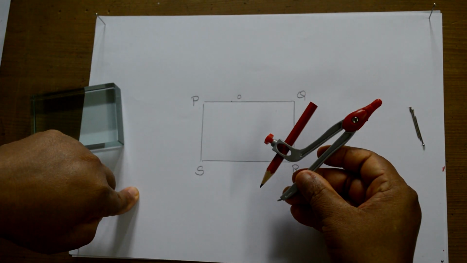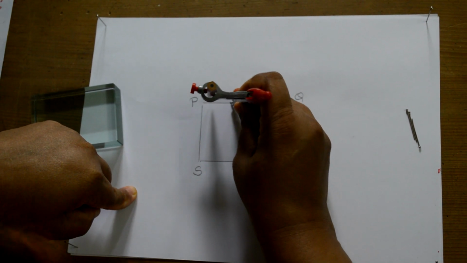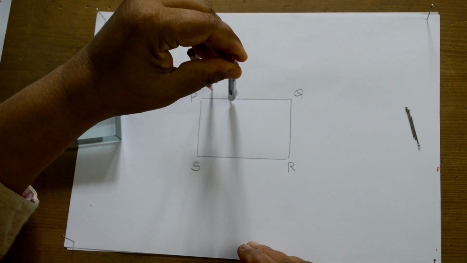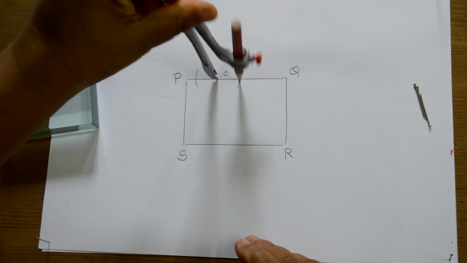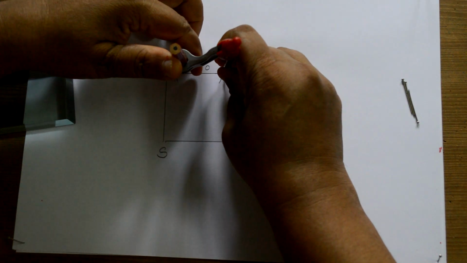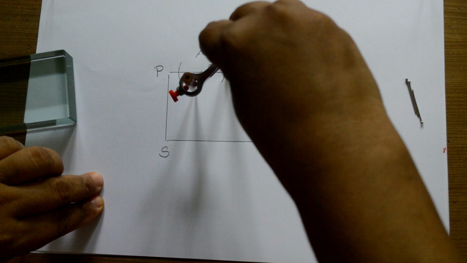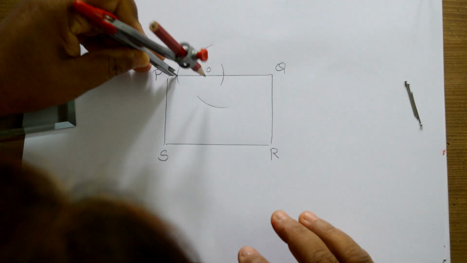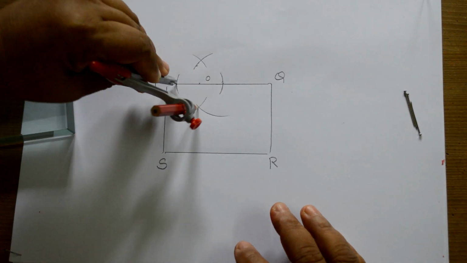With the help of the compass, I will be drawing the perpendicular line which passes from the point O. Take more than half, give an arc above, below, place the pointer on the other arc, give an arc above and below.